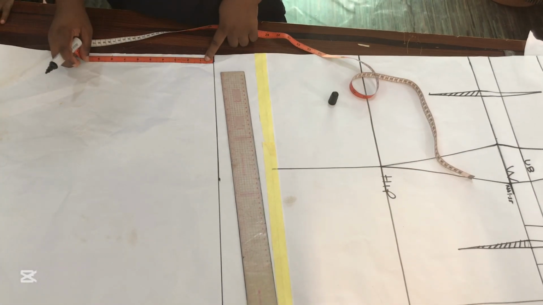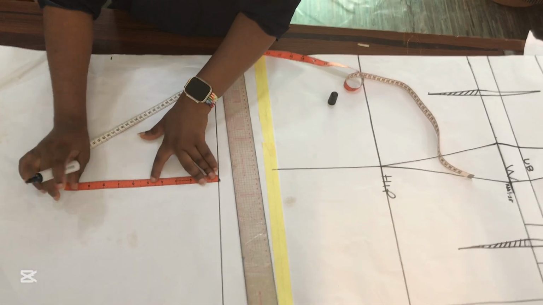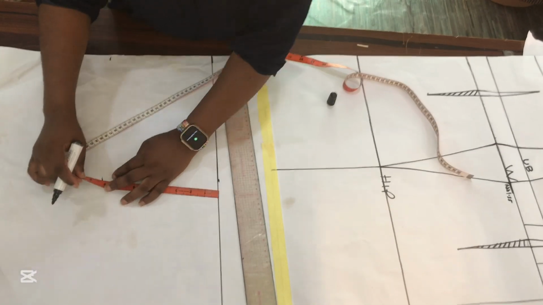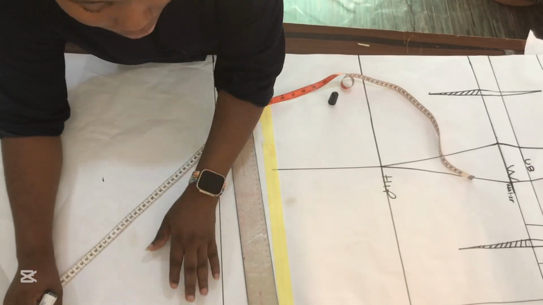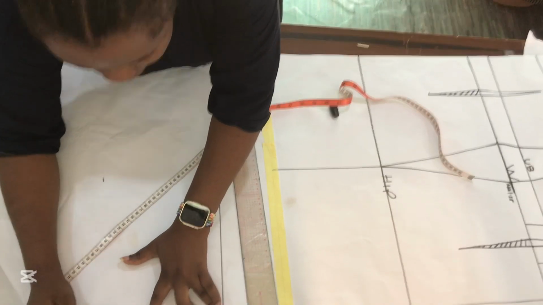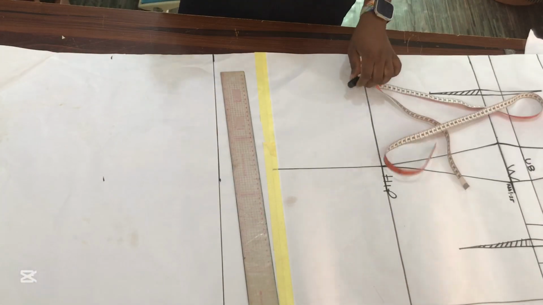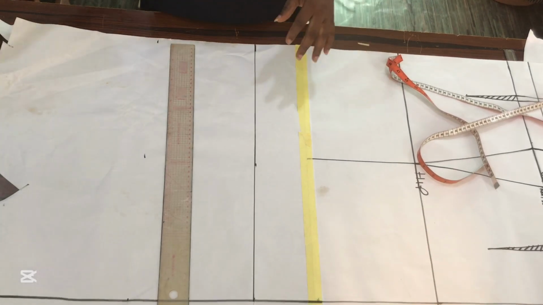So this is my knee length. So I'm going to go ahead and measure my 3/4 length. For the 3/4 length, I just decided to add 8 to 9 inches. You can decide to add whichever length you want, depending on how long you want it to be. But for me, 8 inches is okay.